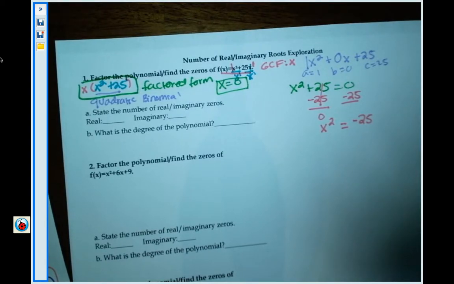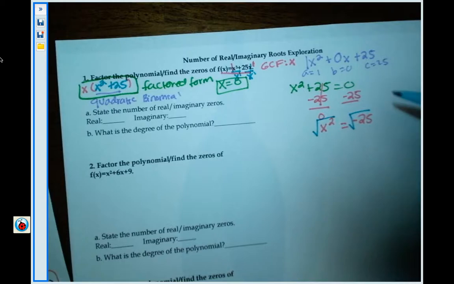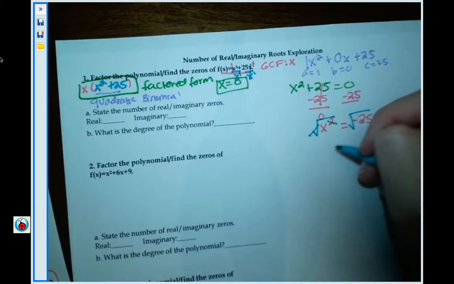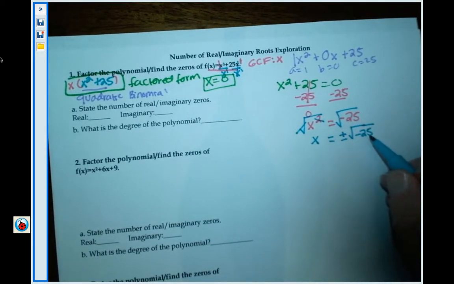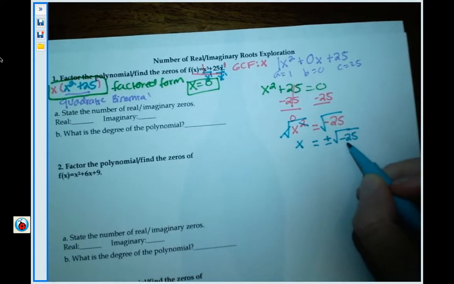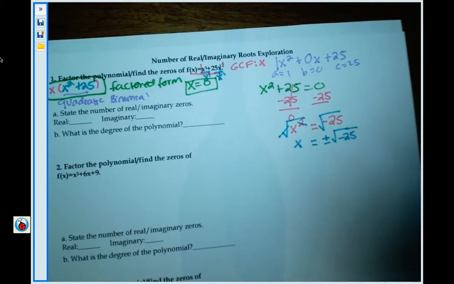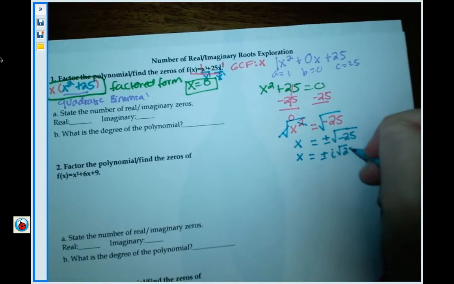Alright guys, we're really close to solving, but I have to undo the square, which the way we undo a square is by square rooting that thing on both sides. So the square root will cancel out the squared. I'm left with x equals, and don't forget whenever you square root both sides, there's a plus or minus. Now let's talk about this right here. First of all, I cannot have a negative under my square root. Not allowed. So remember, to make that negative go away, an i is going to pop out. So this is equal to plus or minus i root 25.